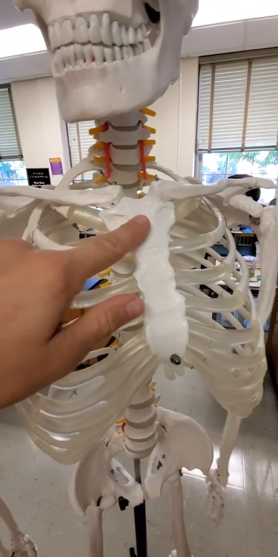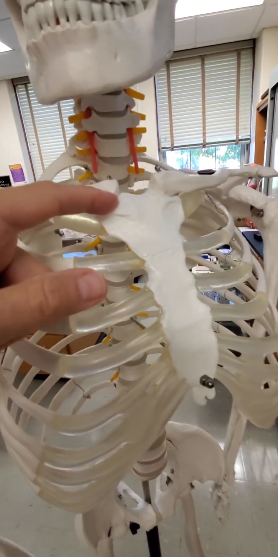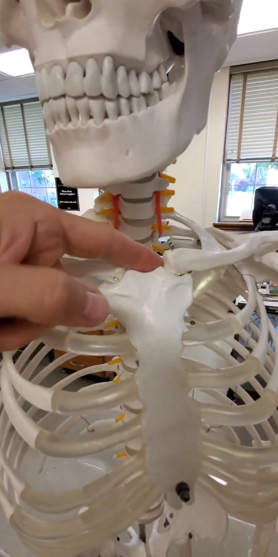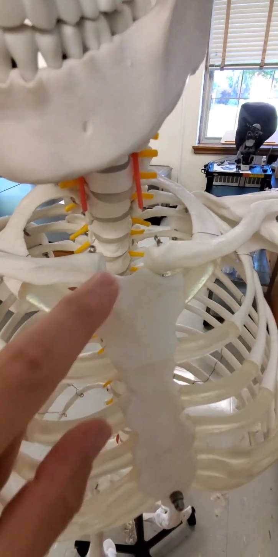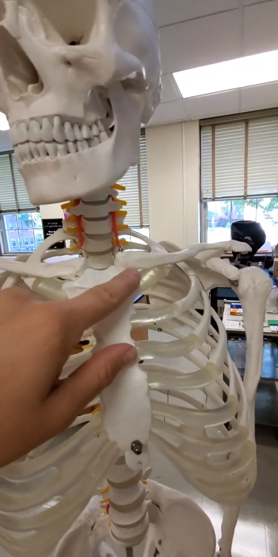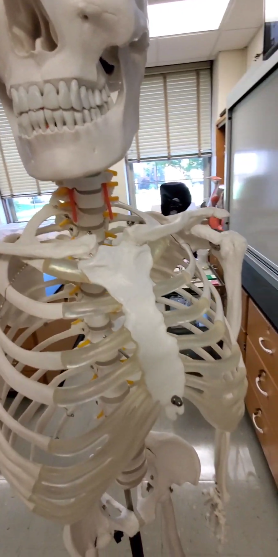Also right here where the manubrium is, there's a notch. Well, this notch is called jugular notch right here. This little notch right here, jugular notch. And these 2 notches articulate with the clavicle.